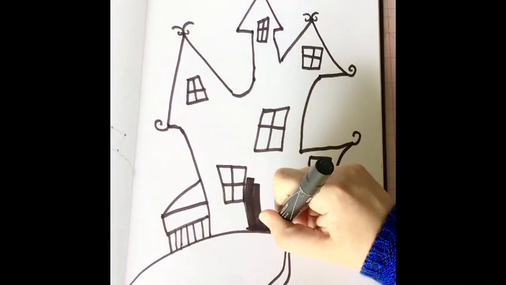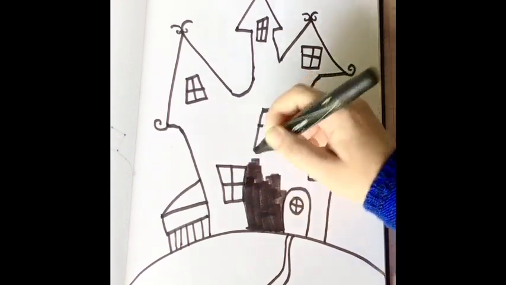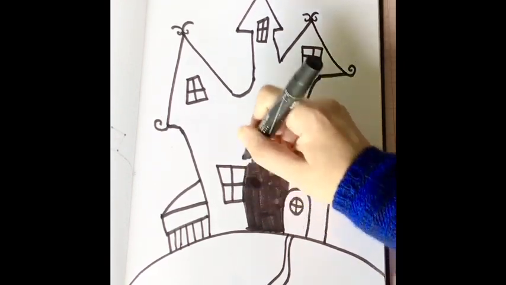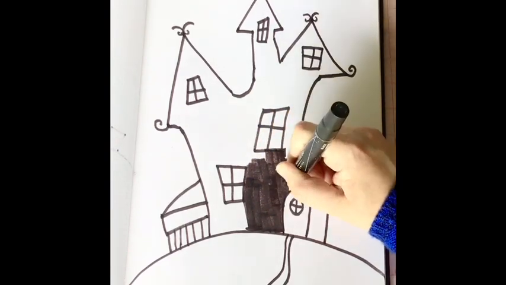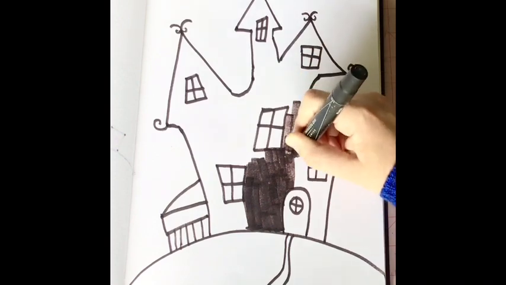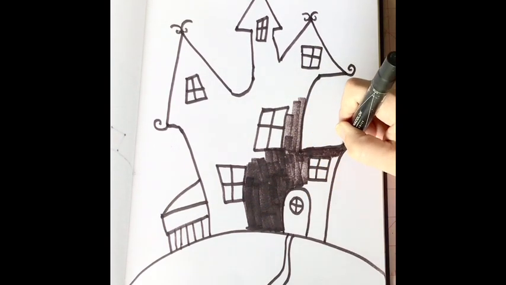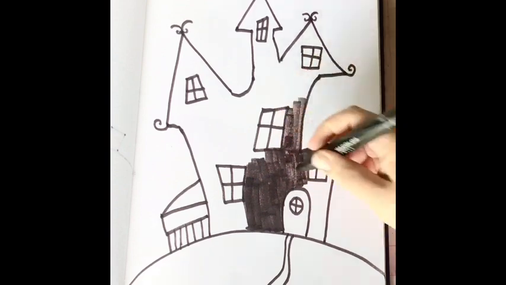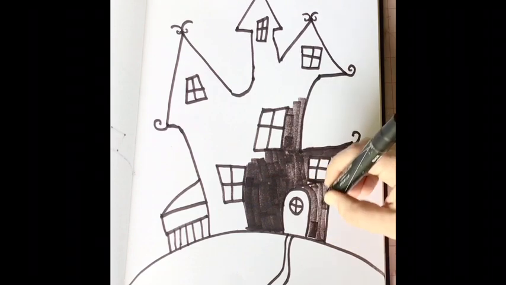We're going to do some details as well, but now I'm going to go ahead and try to color in my house black because it is the silhouette of the house, which means you don't see all the details on the front of the house because it's lit from behind. So the front does not have any light on it. Now you'll see I'm having some issues with my black marker. That's okay. I'll grab another marker as soon as this one doesn't work.